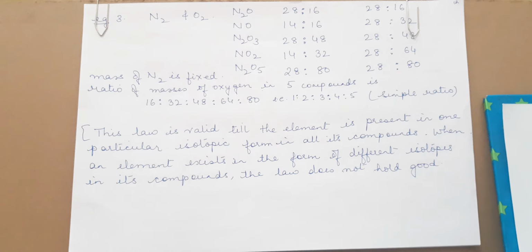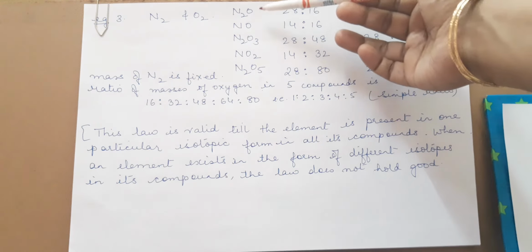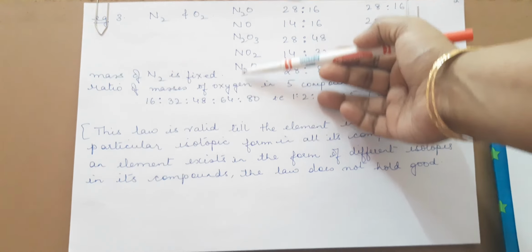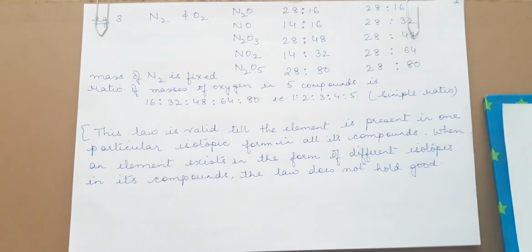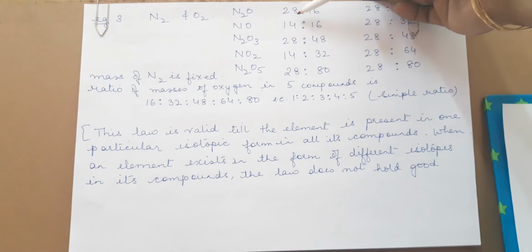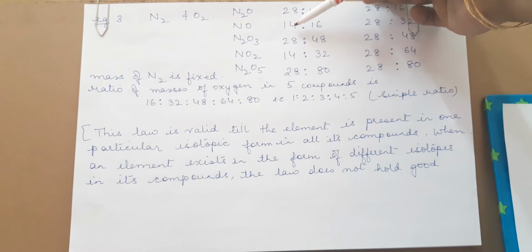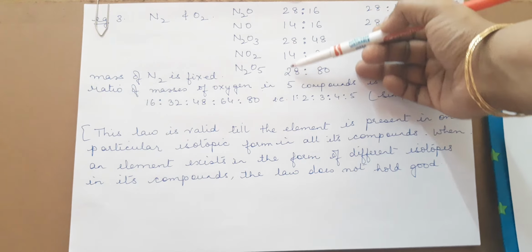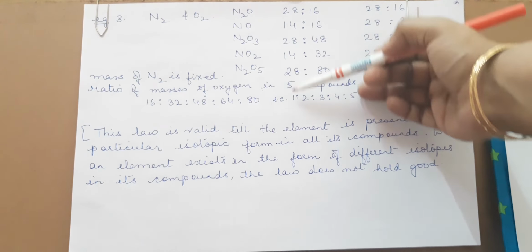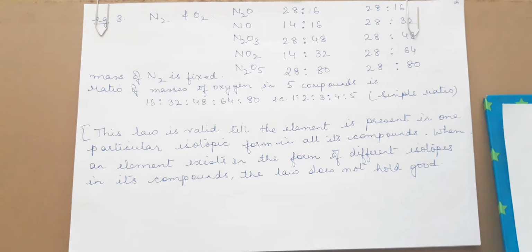Now when we say we have to fix the mass of one, what does fixing the mass of one mean? Let us take for example, let us fix the mass of nitrogen in all the cases. So here we have 28, here we have 14. So I'm going to make all the nitrogen in all the 5 different oxides 28.